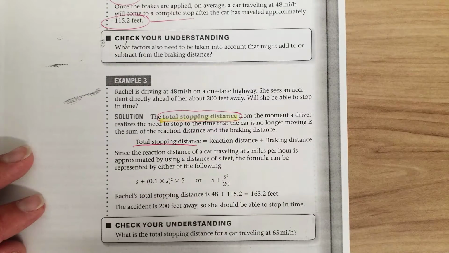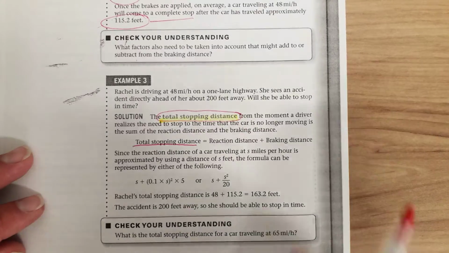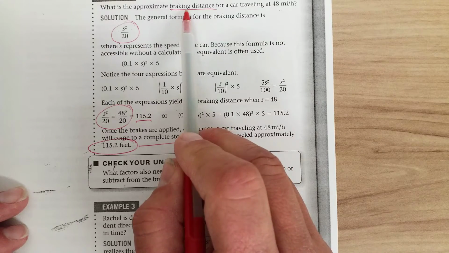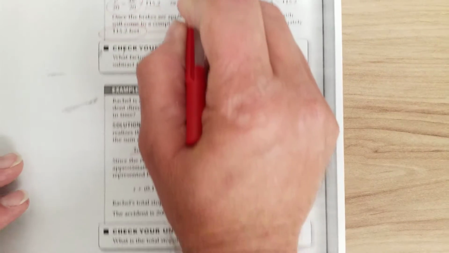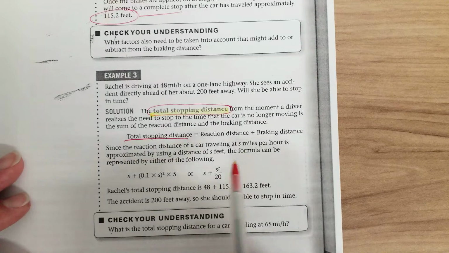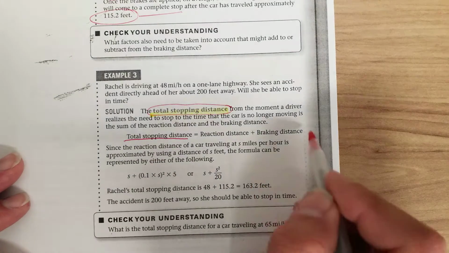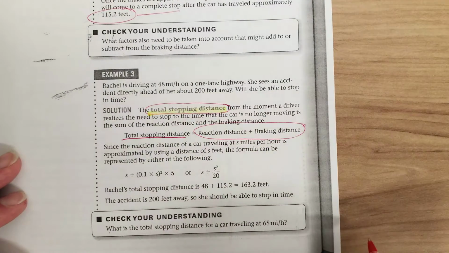The total stopping distance, think about it. First, you have your reaction time. So you have to realize that you need to take your foot off the gas and put it on the brake. So there's your reaction time. And then once you put your foot on the brake, then there's the braking distance, how long it takes for you to come to a complete stop. So if you just add those two, that gives you your total stopping distance.